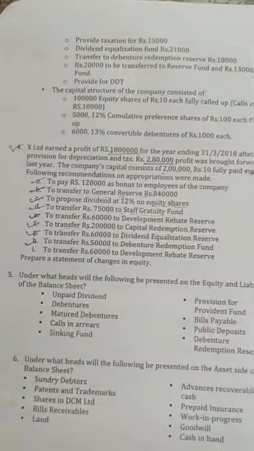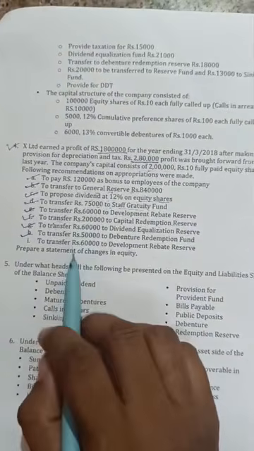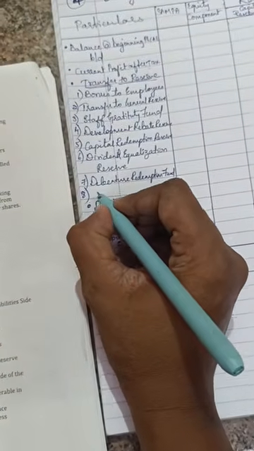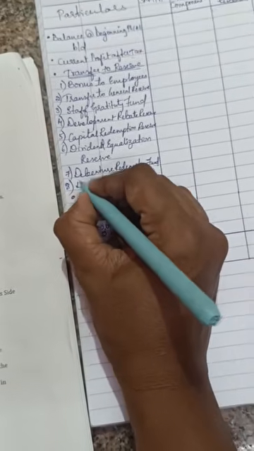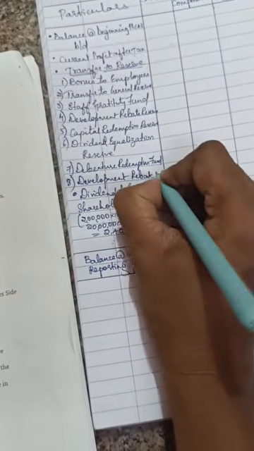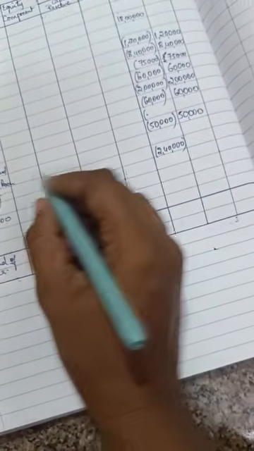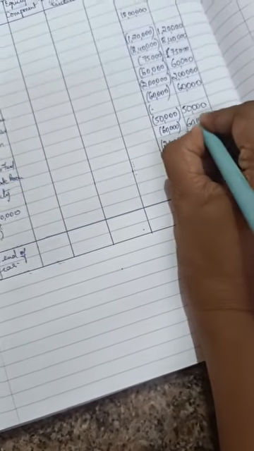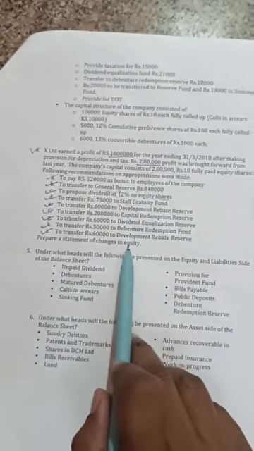Okay, then next, follow the question. Last one is to transfer rupees 60,000 to development rebate reserve. So we will write here the last, 8th one, development rebate reserve, that is 60,000. Okay, 60,000 and 60,000 here. Now this completes your question, right?